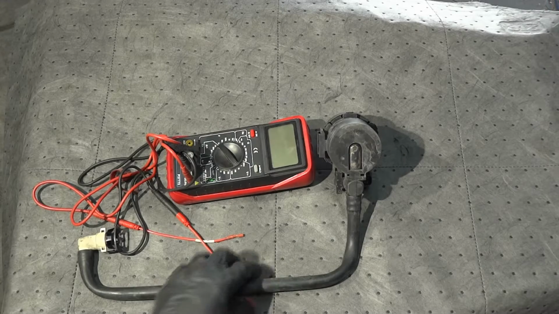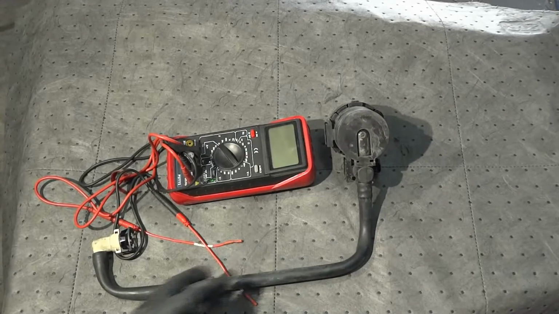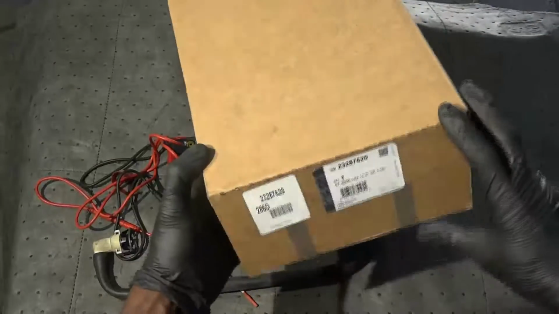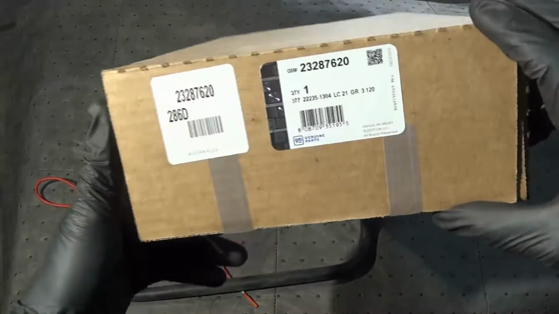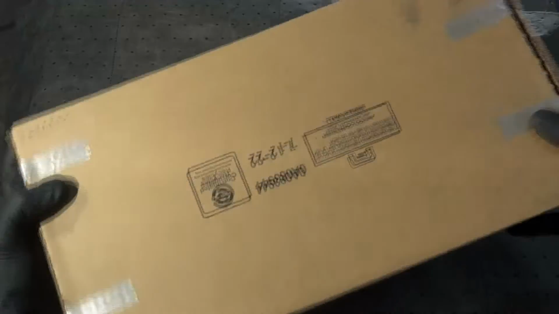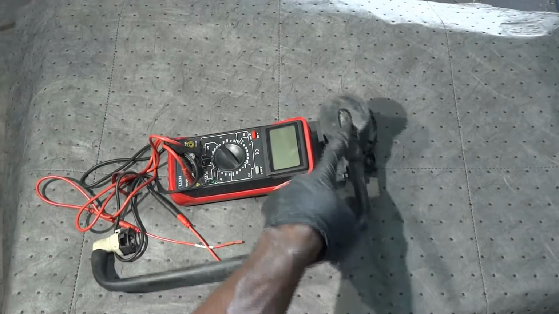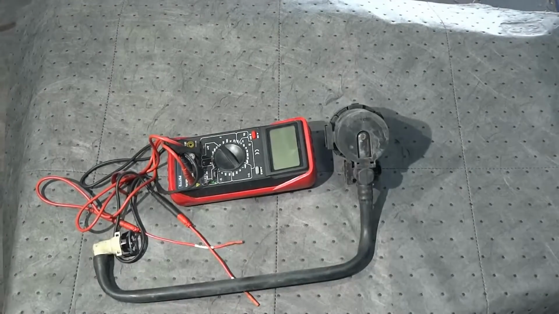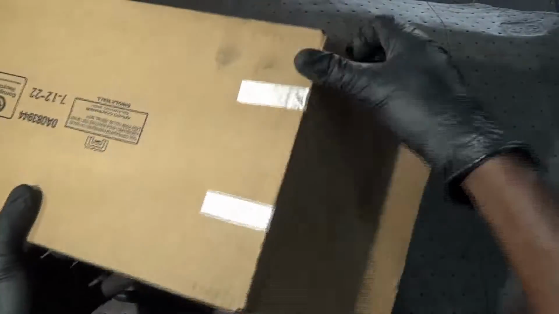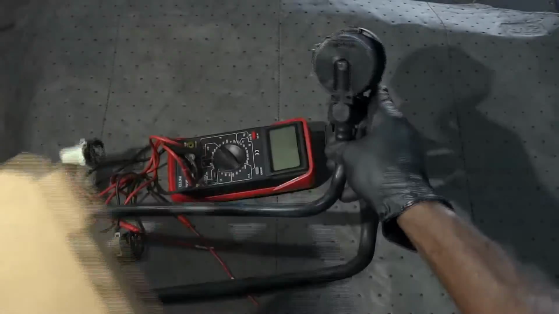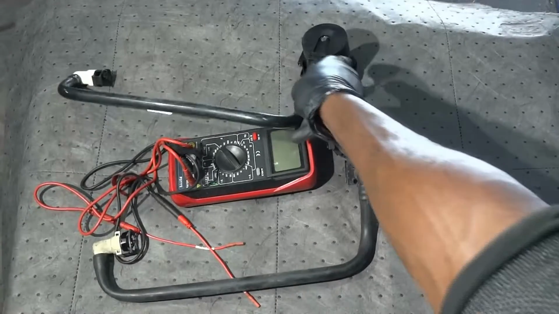Alright guys, so here is the old vent solenoid. This is the new one, and here is the GM part number. So we got this from the Chevy dealership. So we're gonna measure the resistance of the old one first, and then we're gonna compare it to the resistance of the new one. Okay?